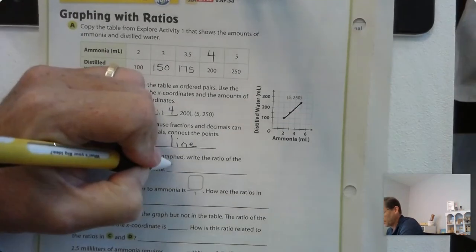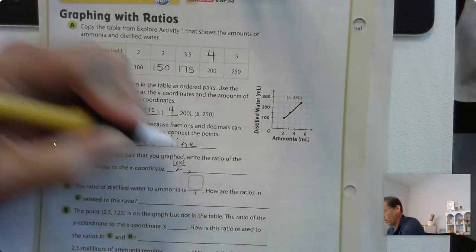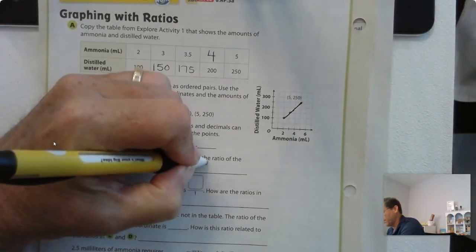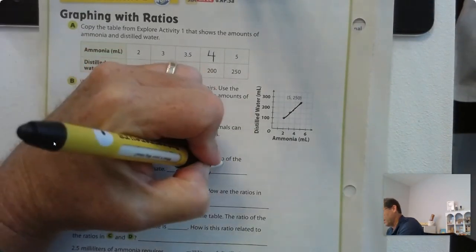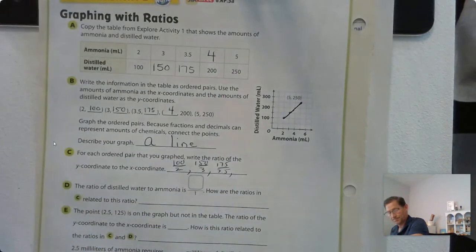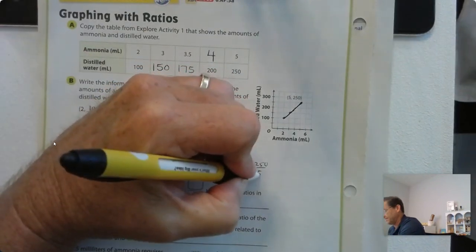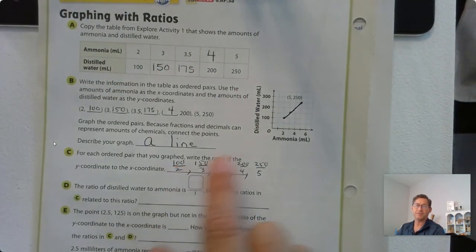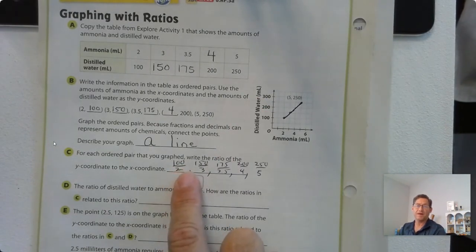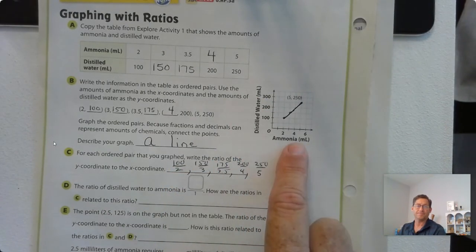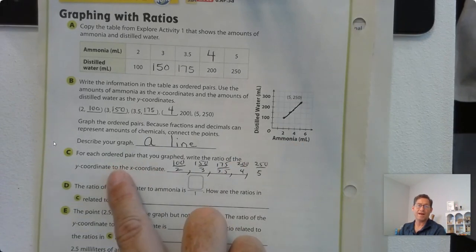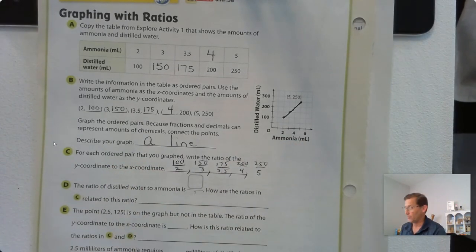So we simply write 100 over 2, 150 over 3, 175 over 3.5, 200 to 4, and 250 to 5, where the numerator is the y coordinate and the denominator is the x coordinate. So the ratio of y to x. The ratio of distilled water to ammonia is blank over 1. It's 50 to 1, right?